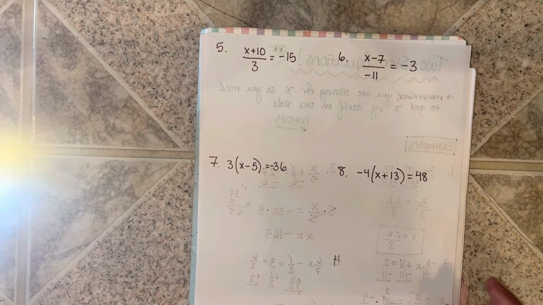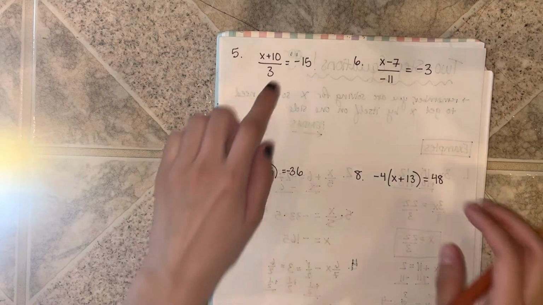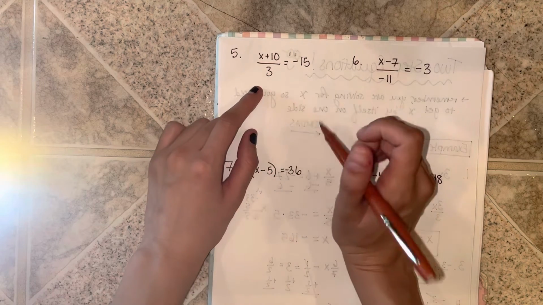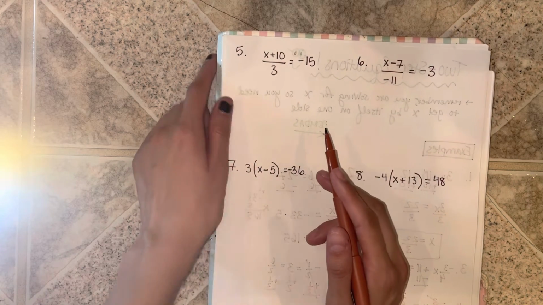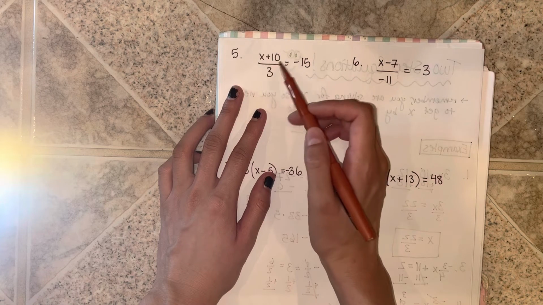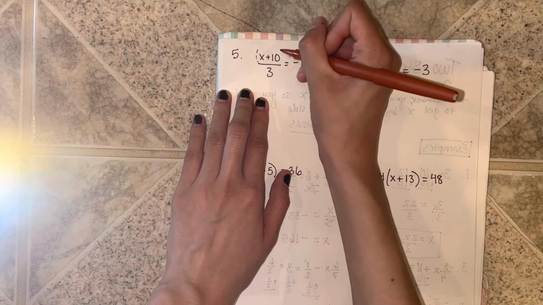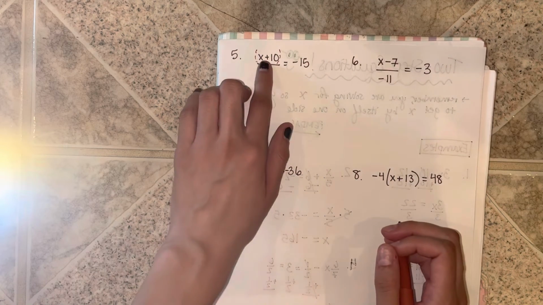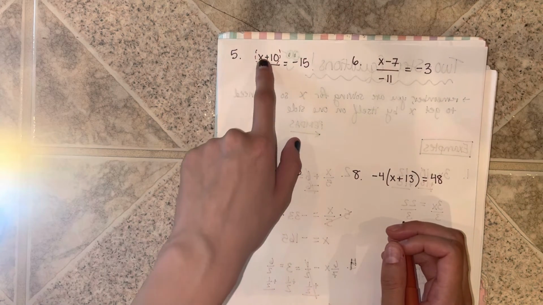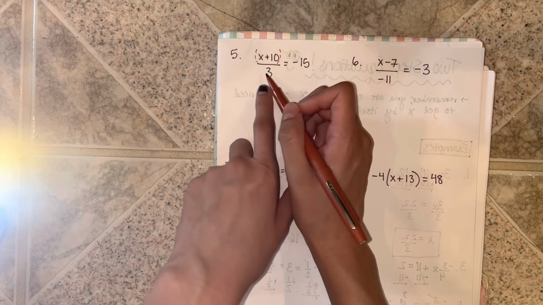Okay. Let's go on to my last few problems. Okay, so these look a little bit different, and so they can be kind of confusing, but let's go over them. Okay, so we have this x plus 10 divided by 3. So remember I said we had to work through PEMDAS backwards, but since this 3 is dividing this entire side, we have to move it first, because you can kind of imagine like parentheses around that top part.